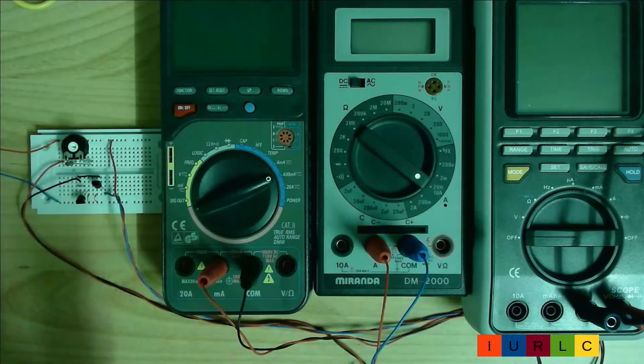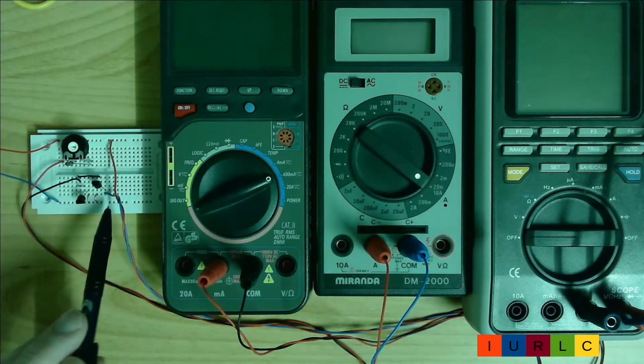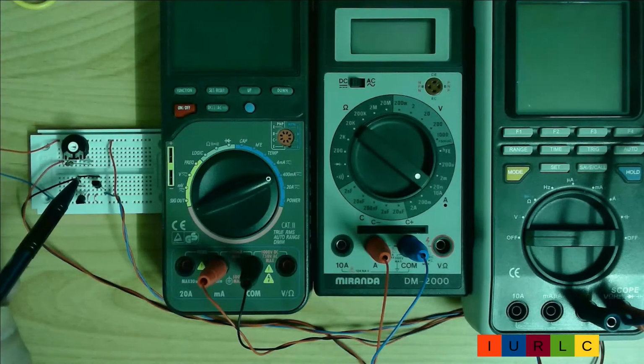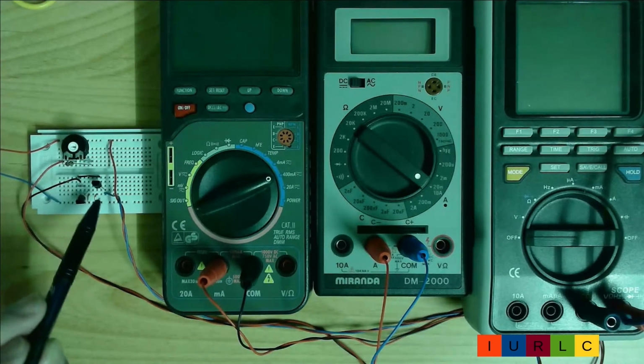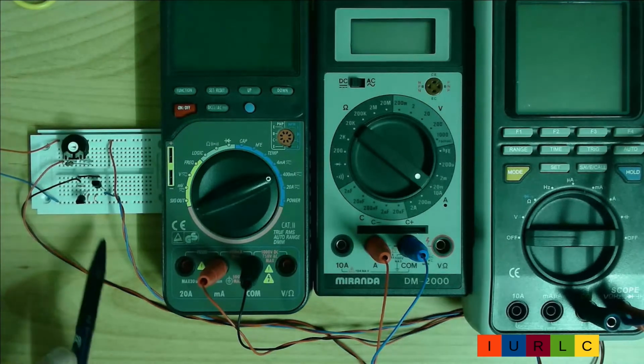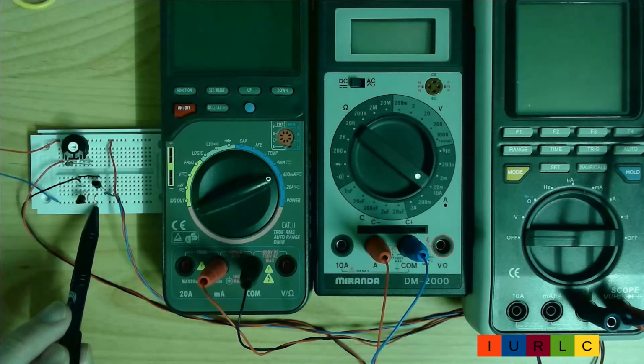And the current flows back via the blue line to the circuit to the collector of transistor T2. Via this black bridge, the base of T2 is also connected to the current I1, and via this bridge the emitter is connected to ground.